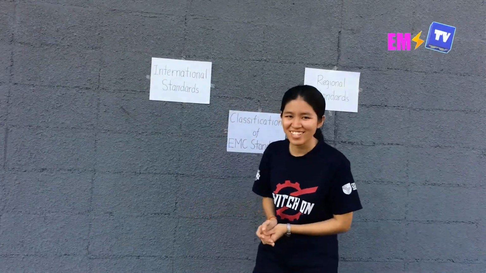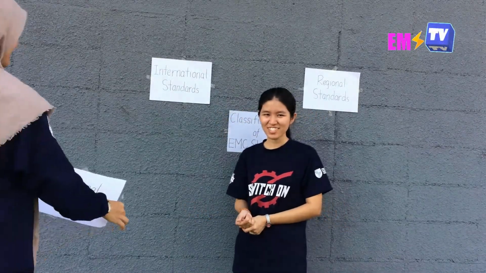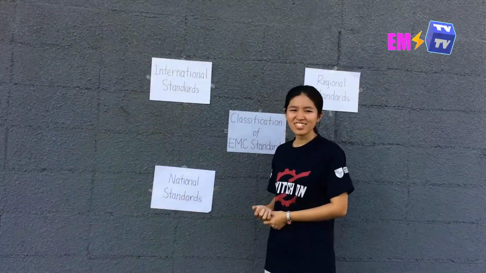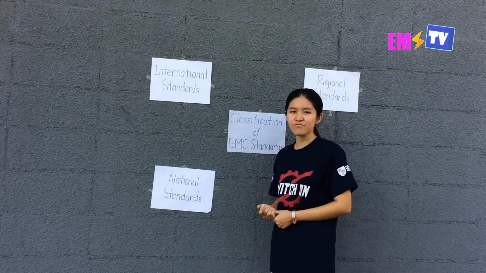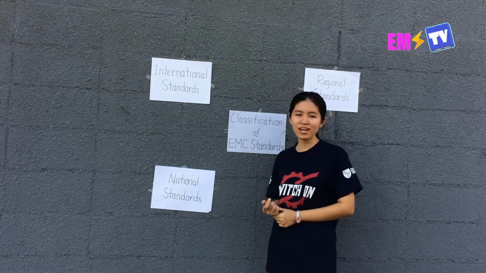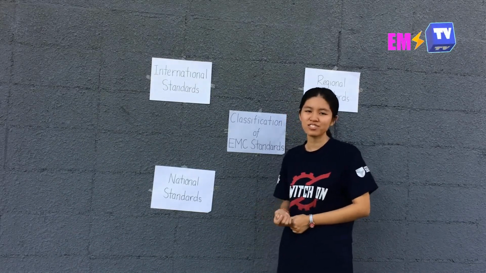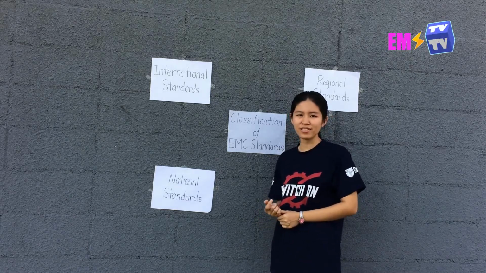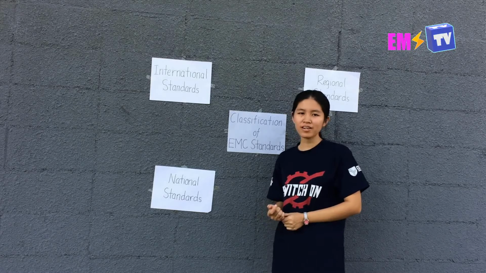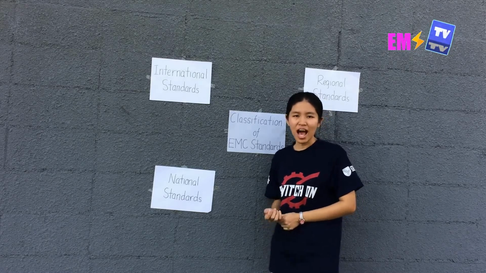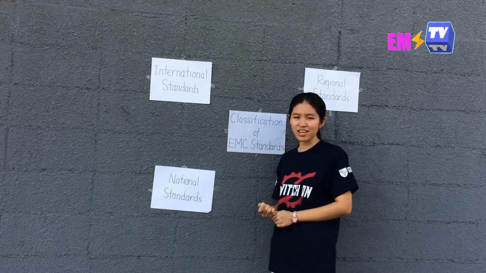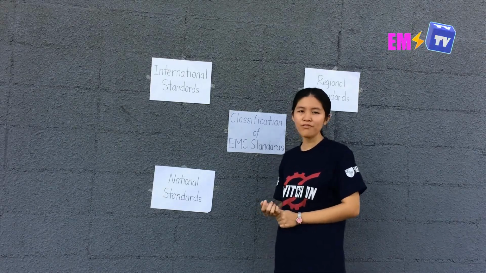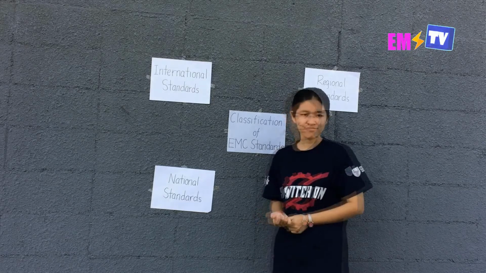Third, national standard. National standard is established when a country needs to have customized standards that suit the actual situation in the country. Such national standards may be incorporated in laws and regulations and operate along with penalties. American National Standards Institute (ANSI) and British Standard (BS) are examples of national standards.